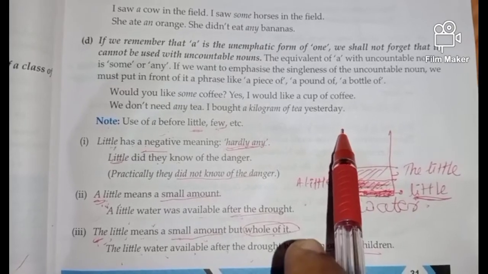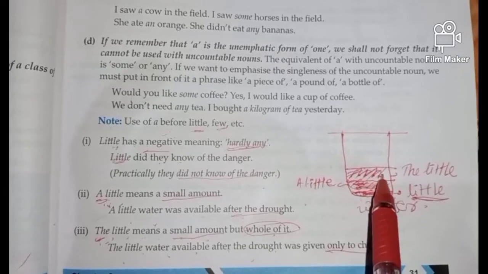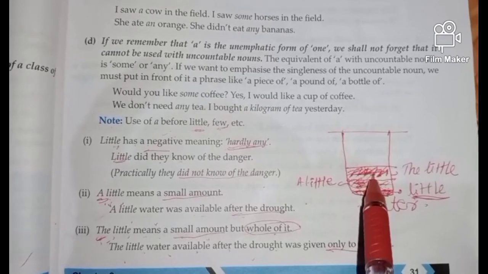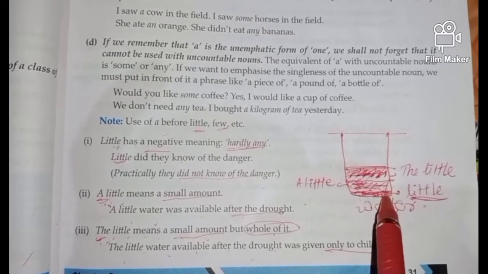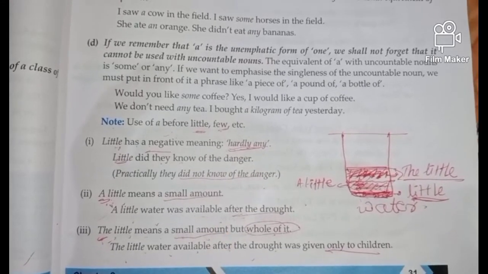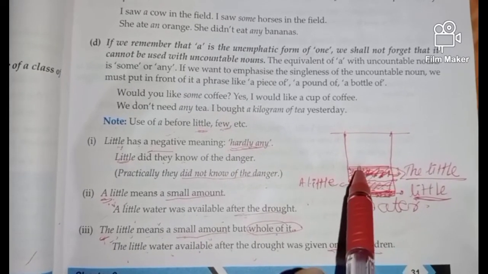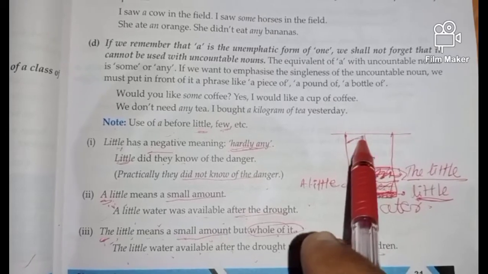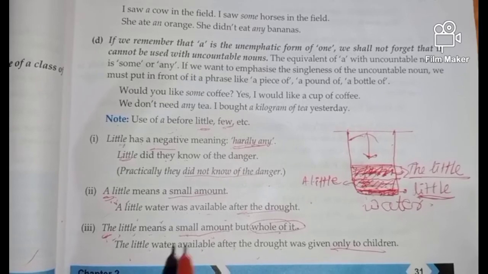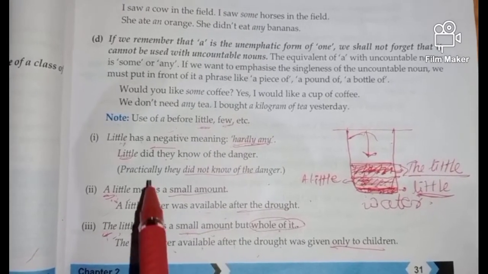Suppose the capacity of the jar is this much, and now at present the water in the jar is this much. Now it is a very small quantity, small amount, but at present only this much is available, the whole of it. So we can say that it is the little amount. Only a small amount but the whole of it, that much only is available, but actually the capacity is more, but at present only this much is available. This is the whole of it. In that case we can use the little. And with few also the same.